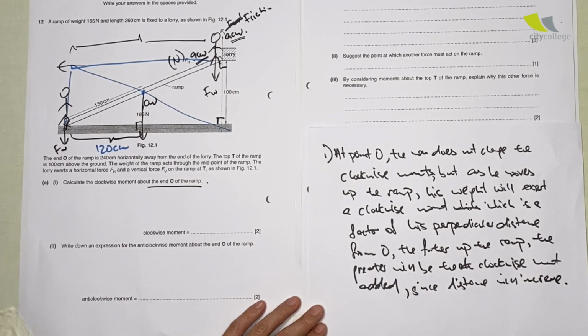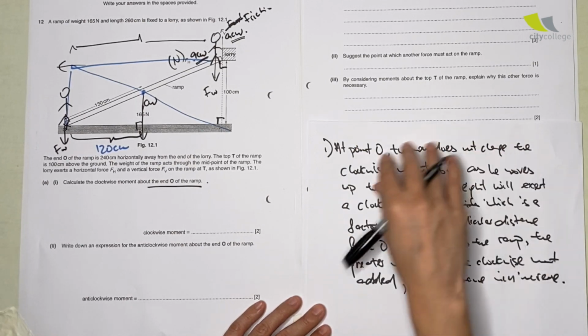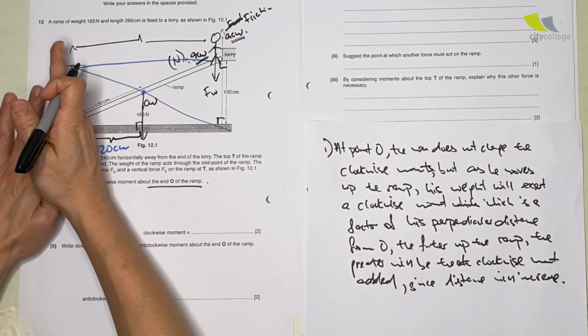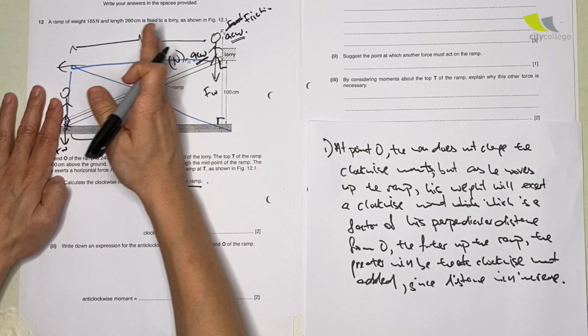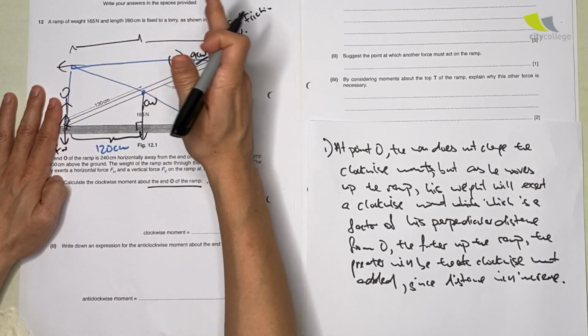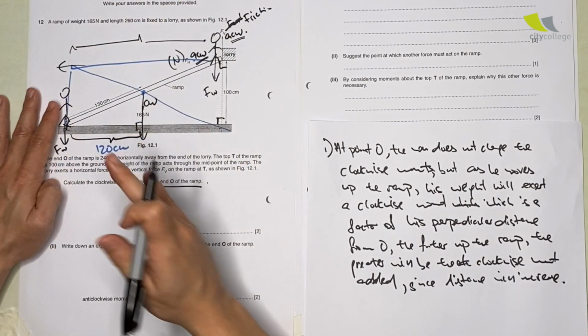So this is how I'll write the answer. I know it's a mouthful, but the main thing is you're trying to tell them that as he moves up, distance will increase. Because distance will increase, we'll have more clockwise moments being generated.